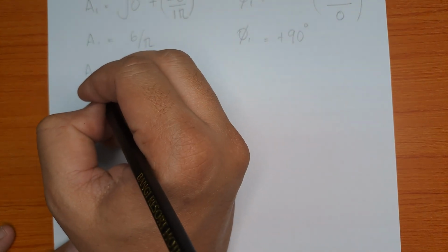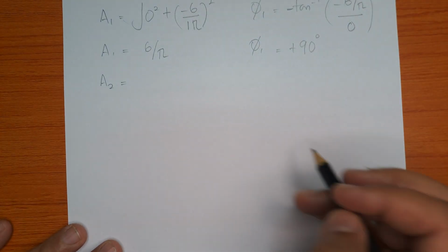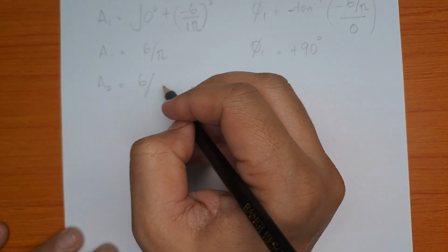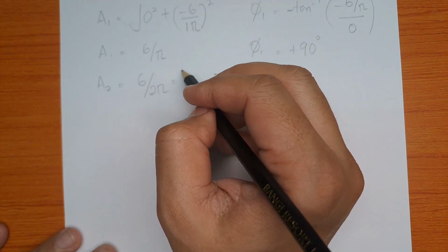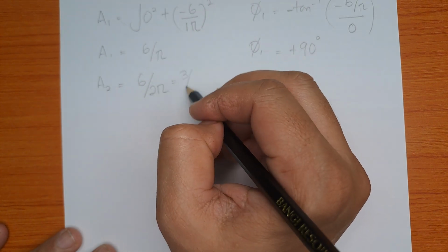So continue for the second one. You should get this is 6 over 2 pi, or 3 over pi.